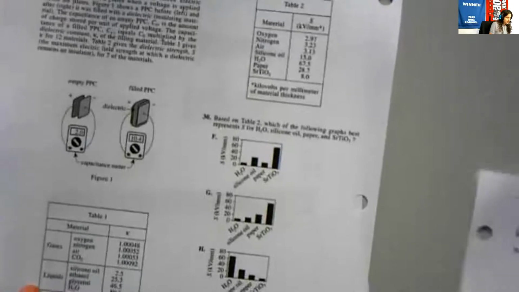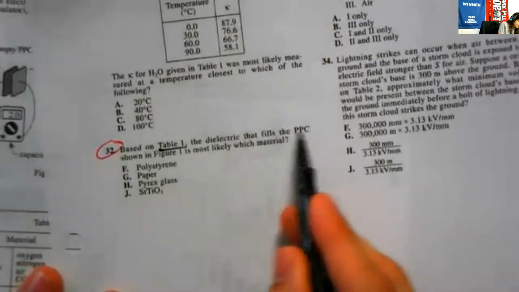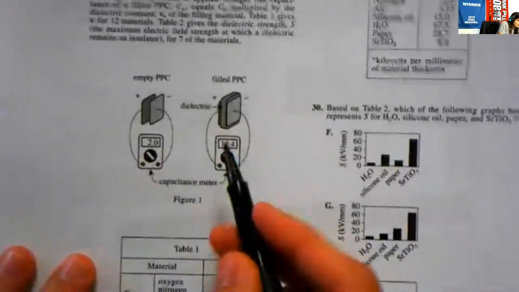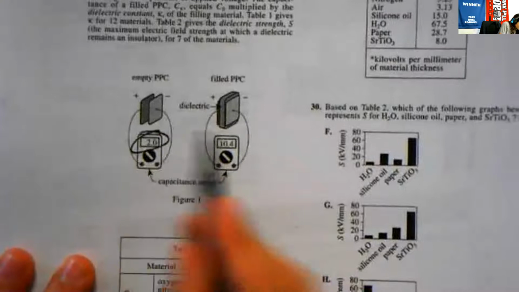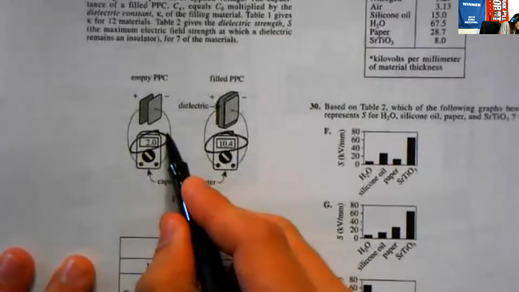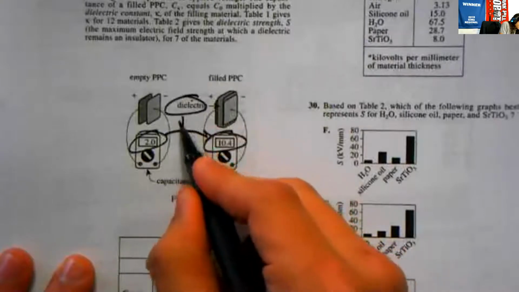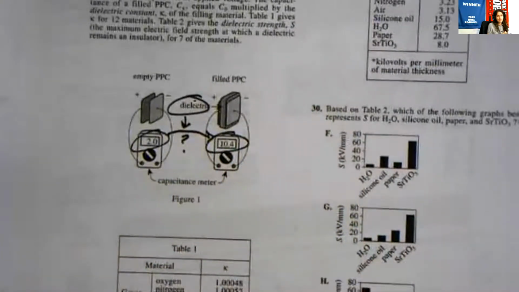And then the last one, the question I'd like to make special mention of that you should probably be asking me about is 32. Based on table 1, the dielectric that fills the PPC in figure 1 is most likely which material? So I'm going to show you in figure 1. We've got this thing that goes from 2 to 10.4. And you've got to figure out the dielectric that could be responsible for that change from 2 to 10.4.